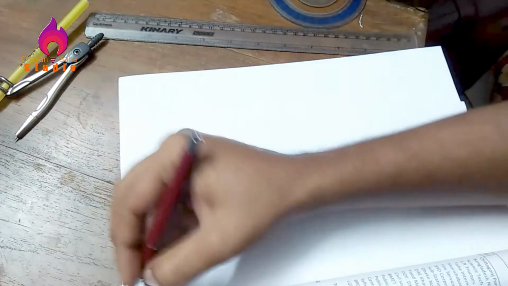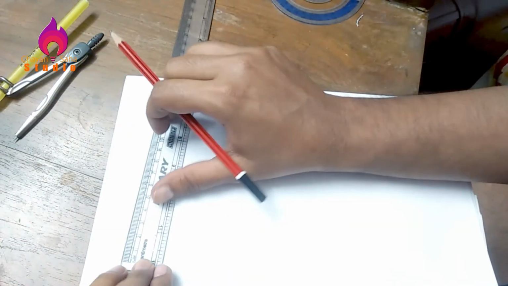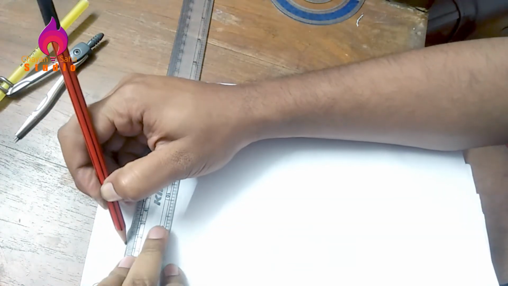Now we have to draw 14. Yeah, nice. So this is 14. So what is the question for 14? The length of a side and the diagonal of a rhombus are given. Construct the rhombus. So what is given to us? A side is given. So let's take a side of any length.